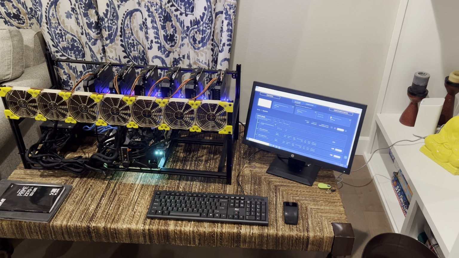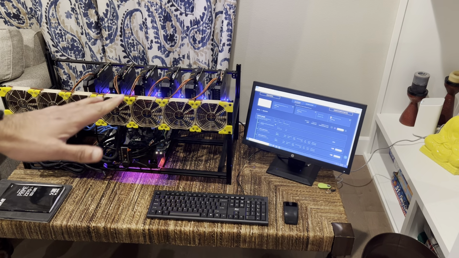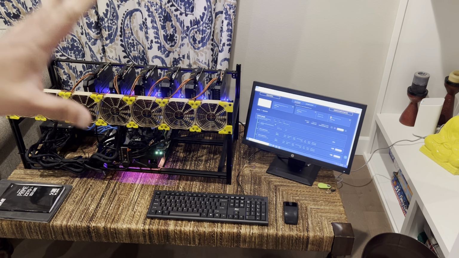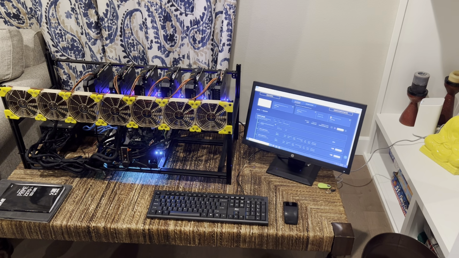Okay, so the installation is complete. You can see that we have installed all the fans, done some wire management, and what I'm going to do next is show how the mining is working so far. And as I walk you through that, one piece of information to keep in mind is the overclock.